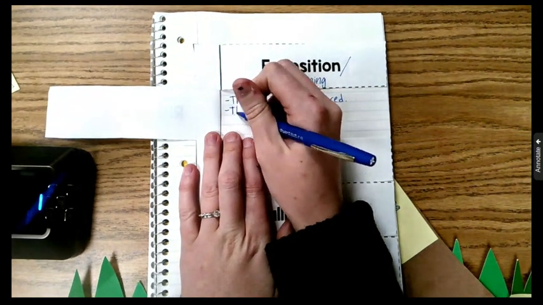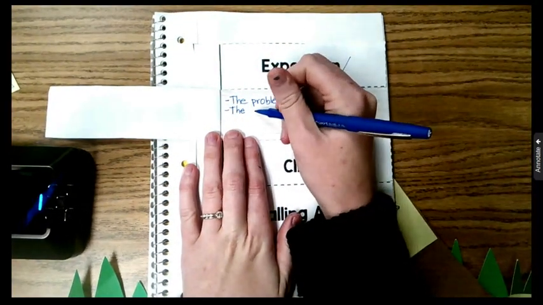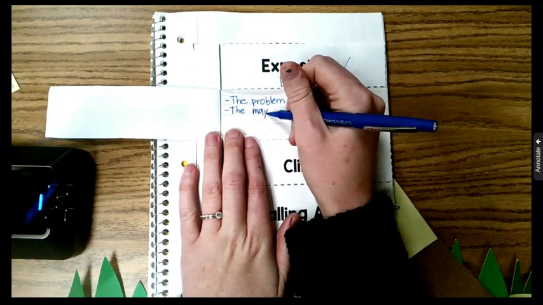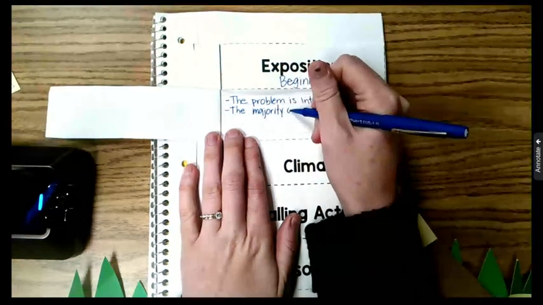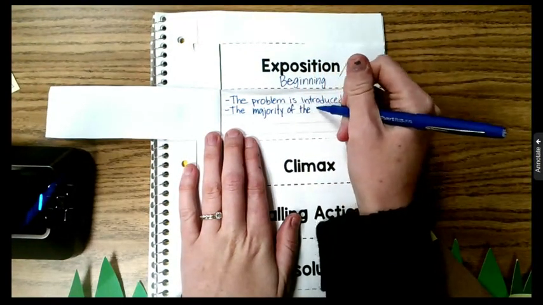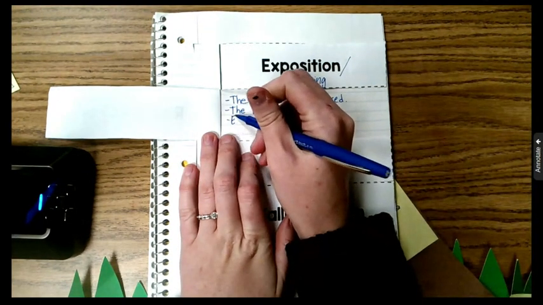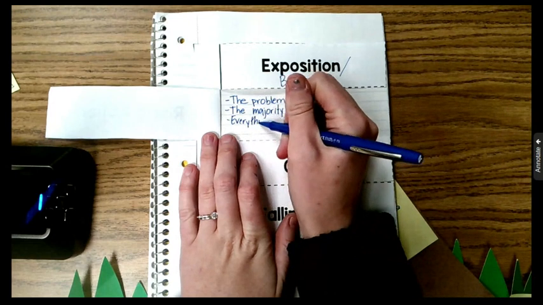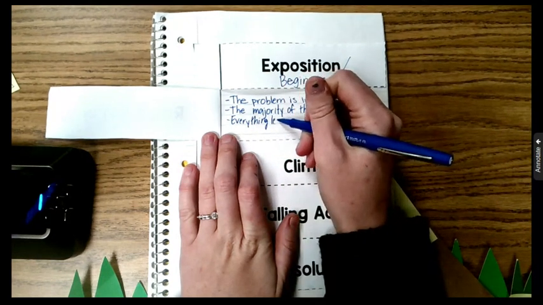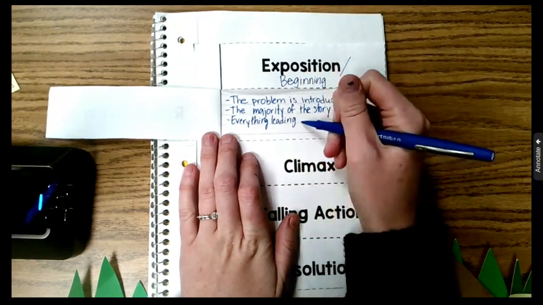It's the majority of the story. It's everything leading up to the climax.